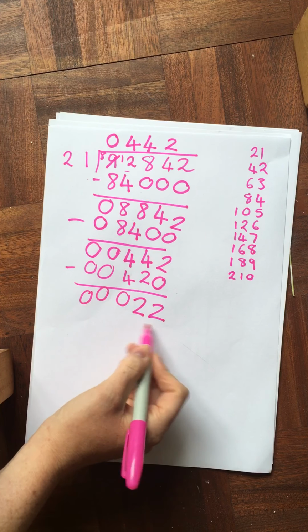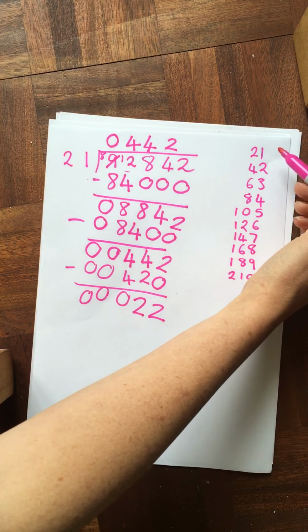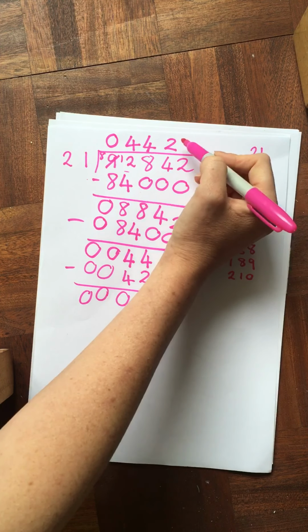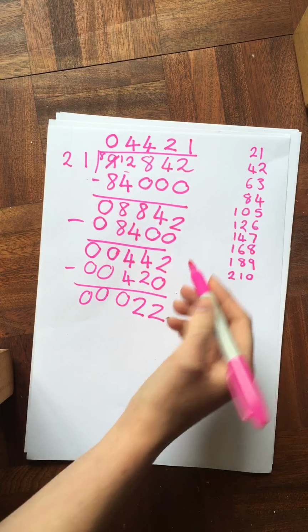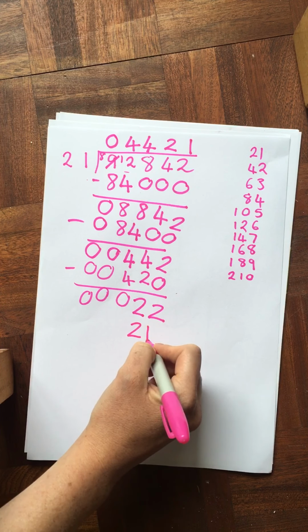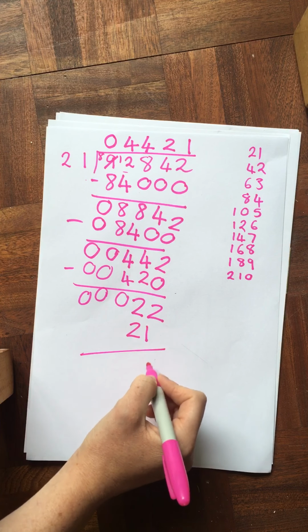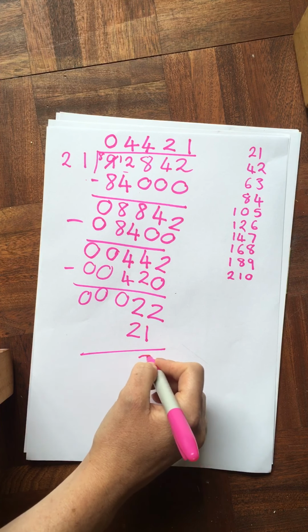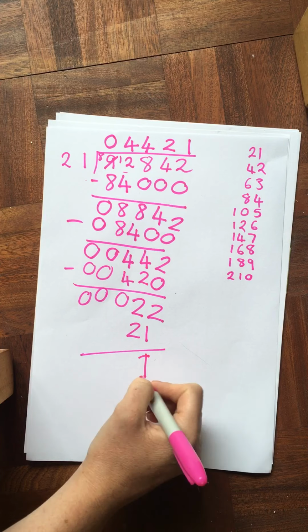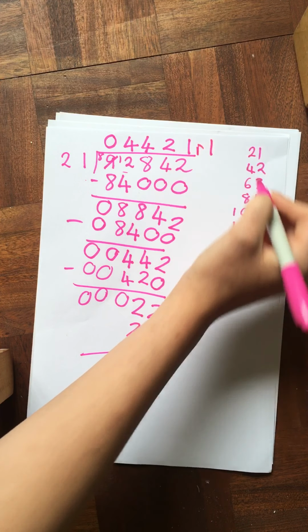So now my number is 22, and the only thing I can do with that is have one lot of 21 out, so that's one lot of 21 is 21, and then hopefully I could probably just do that in my head and know that if I have 22 take away 21, that leaves me with just 1 left over, and then I have my remainder 1.